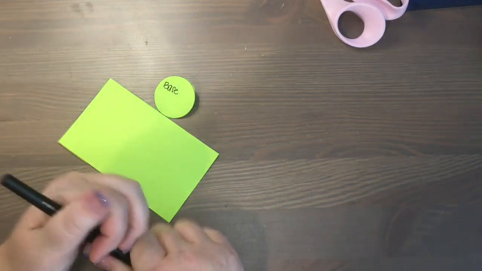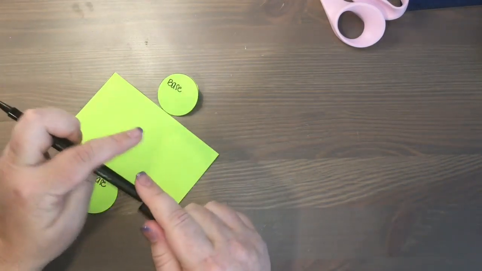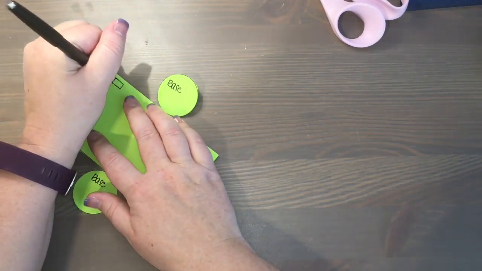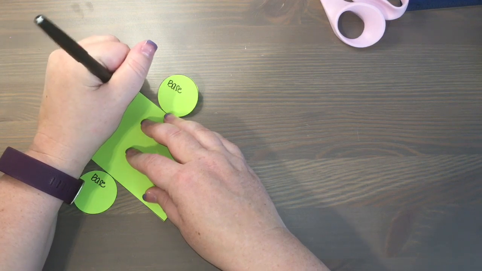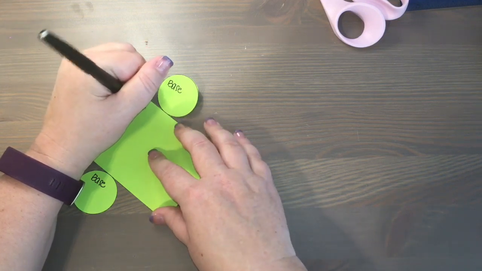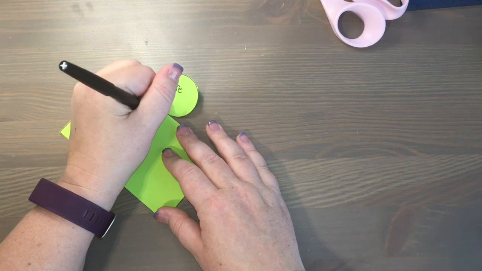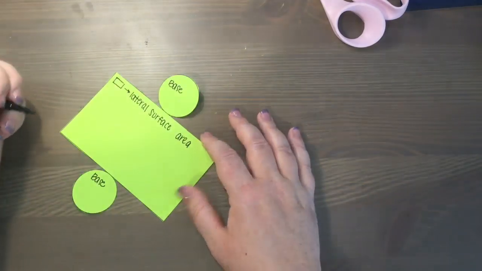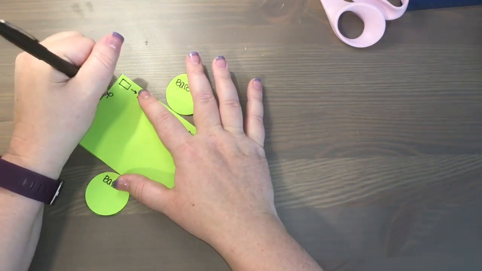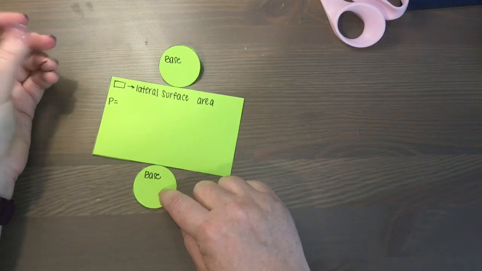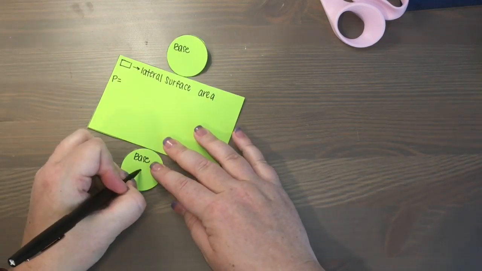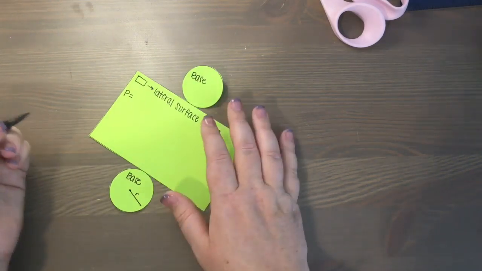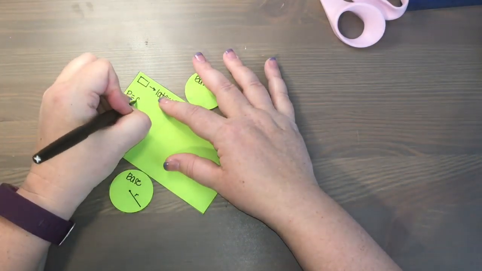And then the rectangle would be our lateral surface area. So the rectangle is our lateral surface area. And let's think about big P. Big P is the perimeter of our base. How would we find the perimeter of our base? Well, the perimeter of a circle is the same as the circumference, right? So the perimeter of our base would be the circumference.